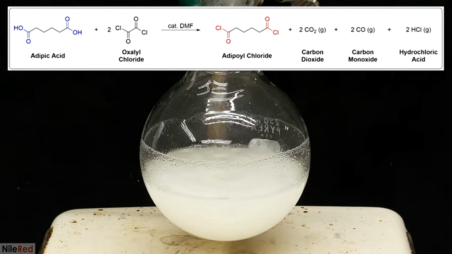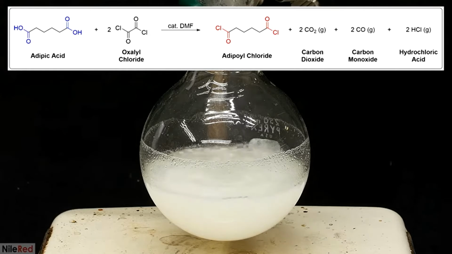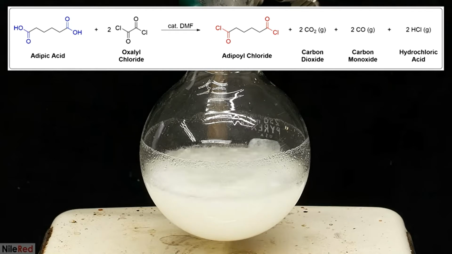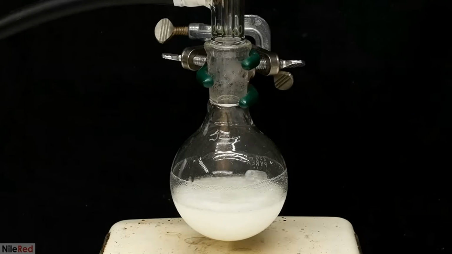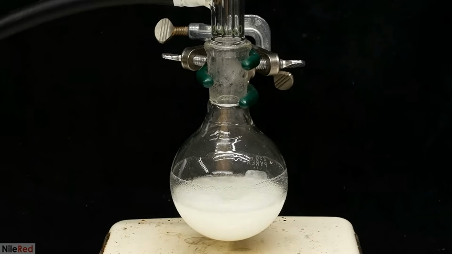It will also produce carbon dioxide, carbon monoxide, and hydrochloric acid gas as side products. This is why it's really important to have good ventilation, because you really don't want to be breathing in hydrochloric acid or carbon monoxide.